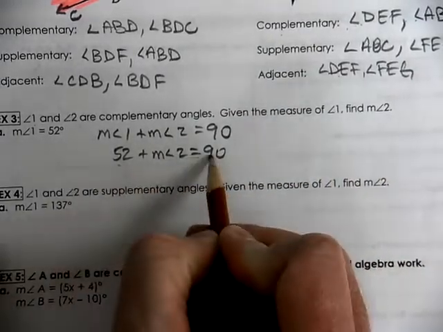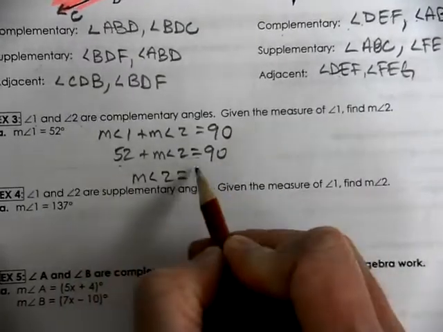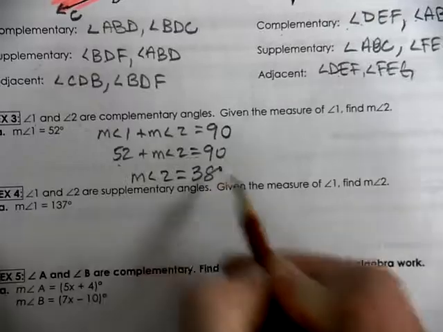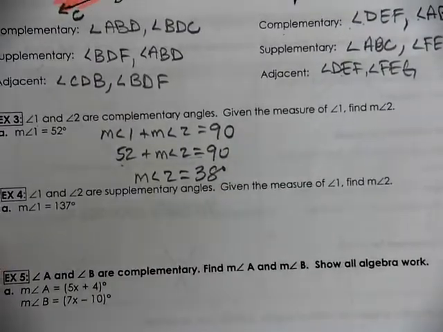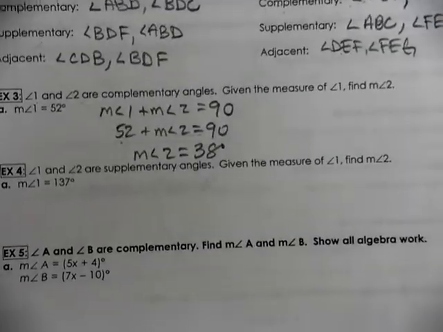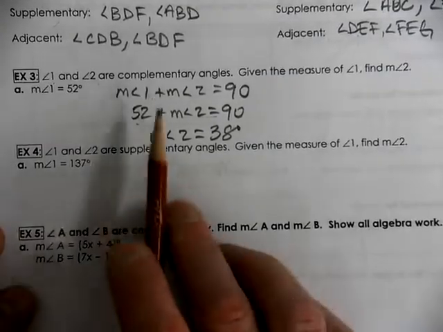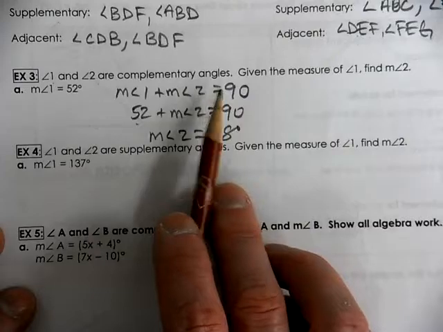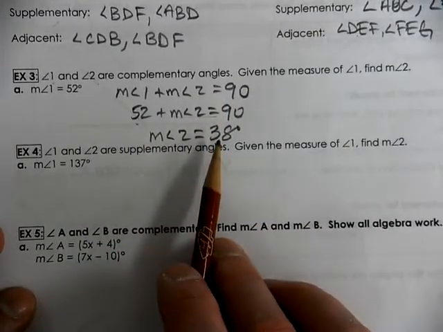Now we can do subtraction property of equality and figure out that we have 38 degrees. So those are the steps that we would expect you to have for solving these. Not a magical answer. Be sure you start out with your equation, substitute in your value, and then you can do your calculation.